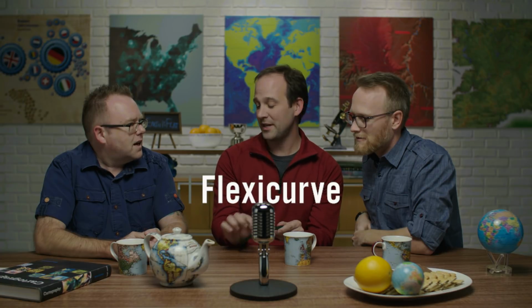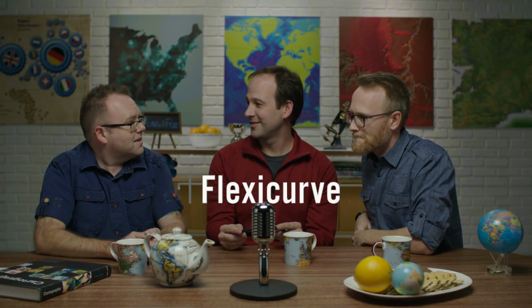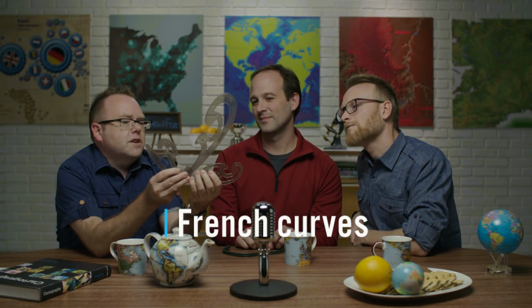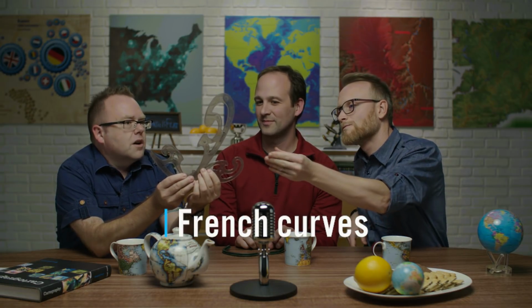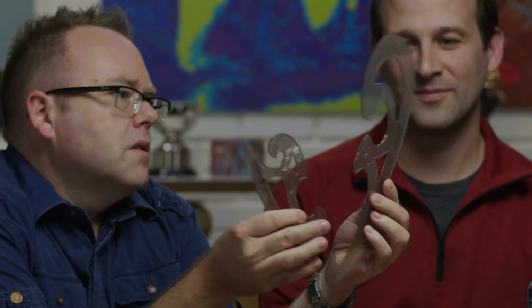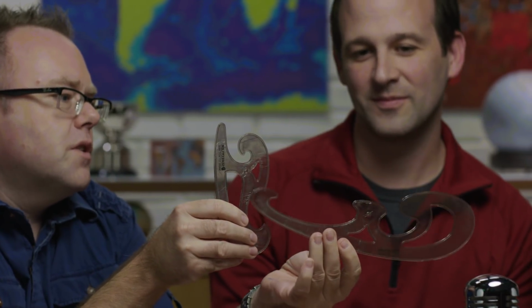So this is a flexi-curve. Made in England. And you would manually trace this line on your paper map? Yeah. And you sometimes use these instead. This is a set of French curves. And so you would move these around your paper and trace.